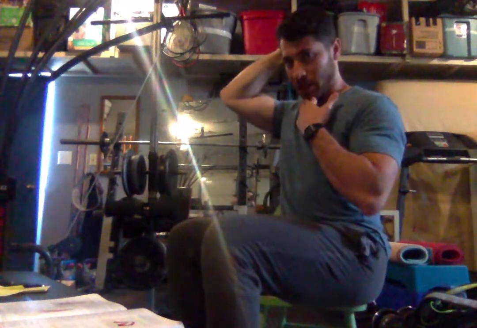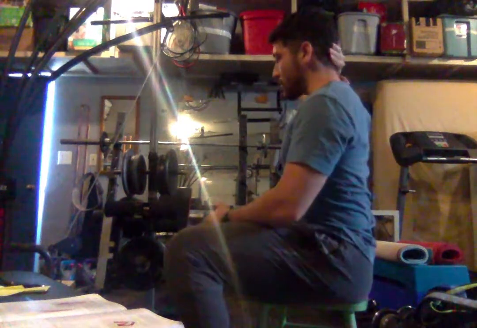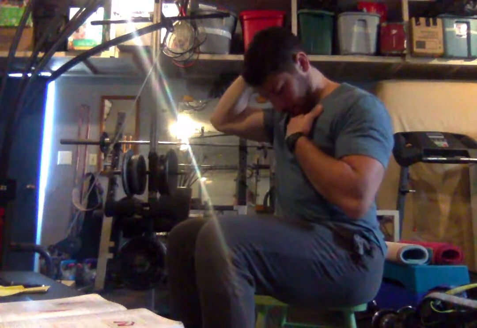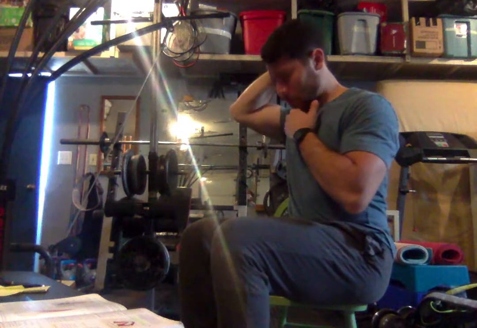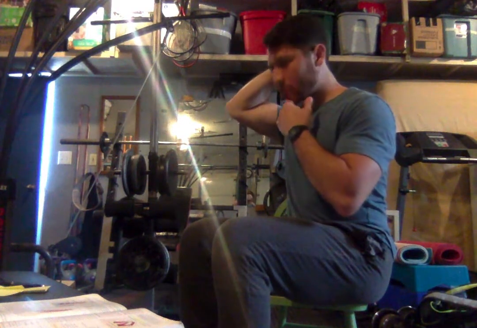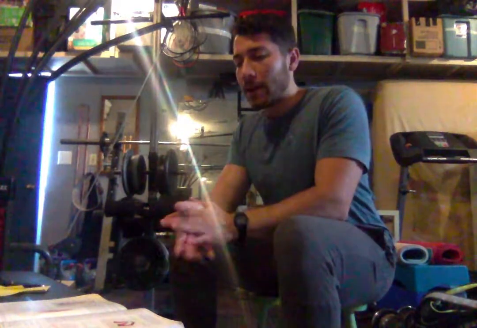You want to tuck that chin in so that we actually get that stretch at the base of the skull, and then that way we can actually feel it right there. It might help sometimes to do a little bit of nodding slowly prior, kind of just to warm up. But that's a really good stretch too.